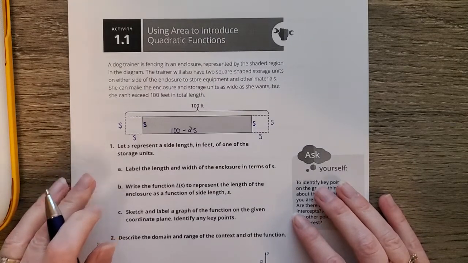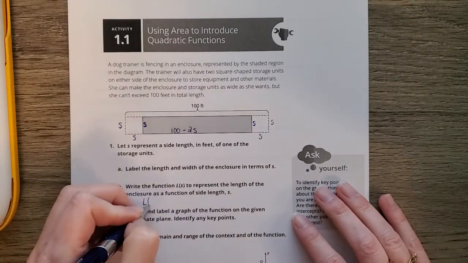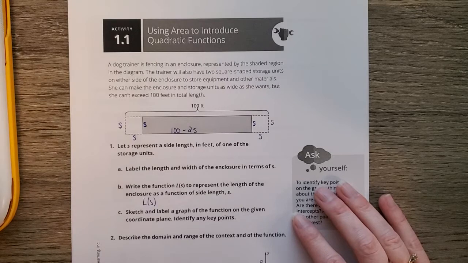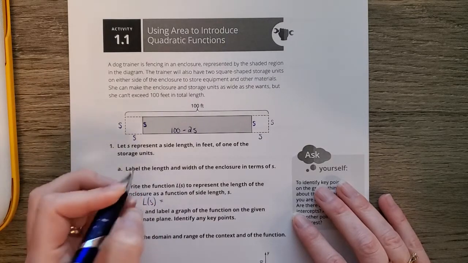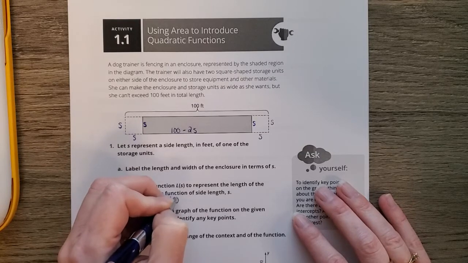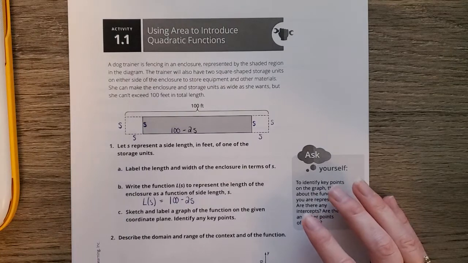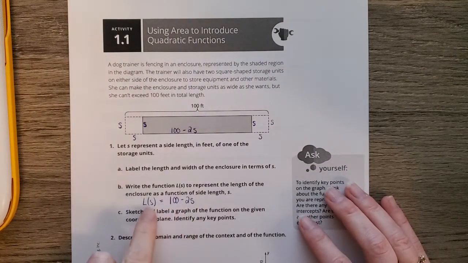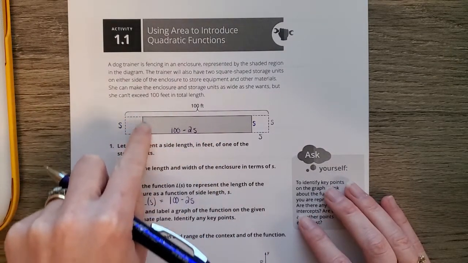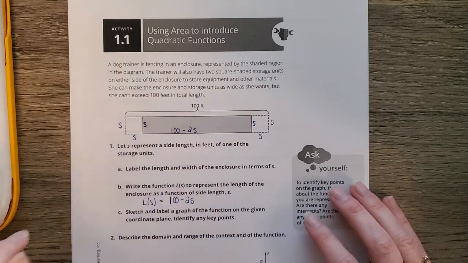B says write a function, L(S), to represent the length of the enclosure as a function of the side length. So the length of the enclosure would be 100 minus 2S. So that is our function. Depending on the side length, it's going to change the length of the enclosure. So as S changes, it will change this length.